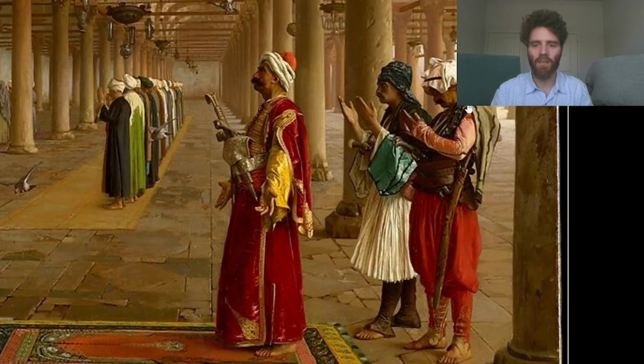These two men are behind this man. These two men are next to each other. This man is in front of these two men. The man in red is in front of these two men.